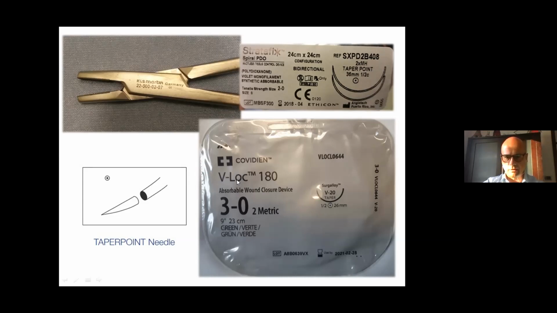Furthermore, V-Loc has a different barb, and we can use a smaller suture. We use a 3/0 or a 2/0. Instead, with this other kind of suture, we have to use a 0. So this suture is more flexible.